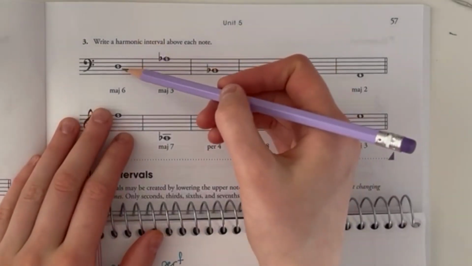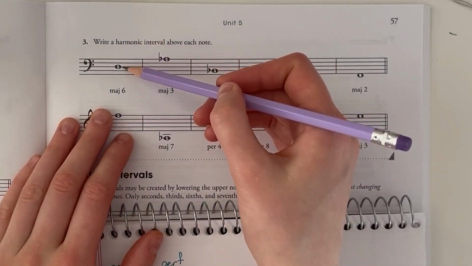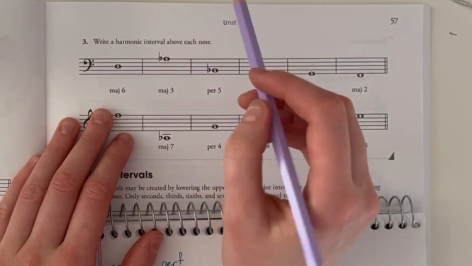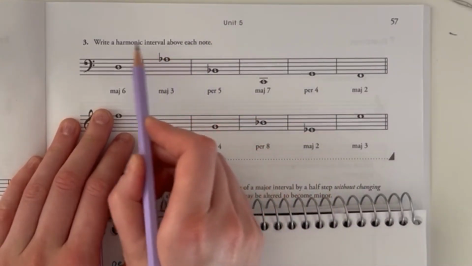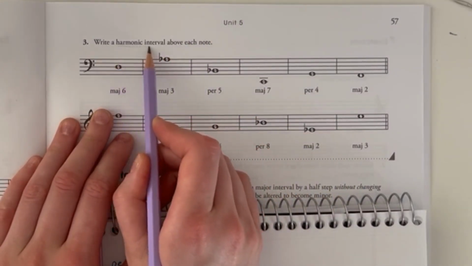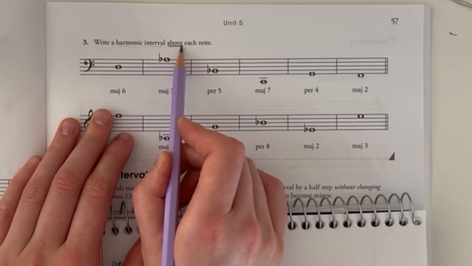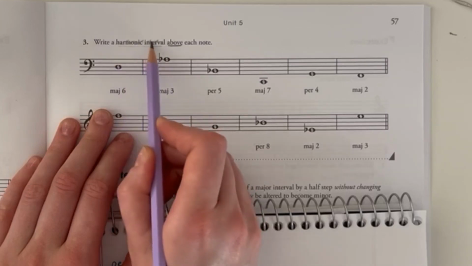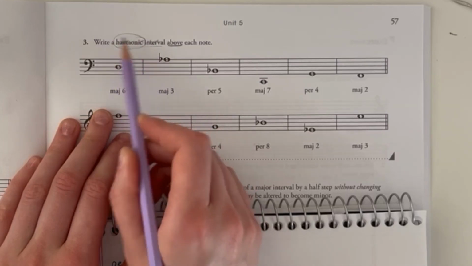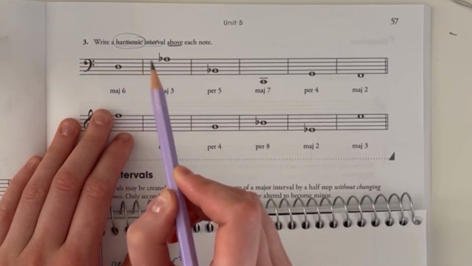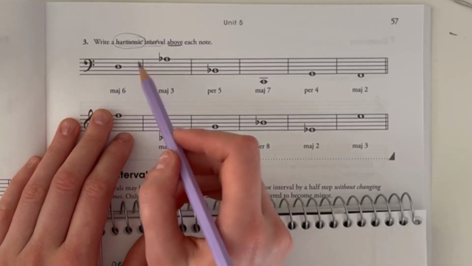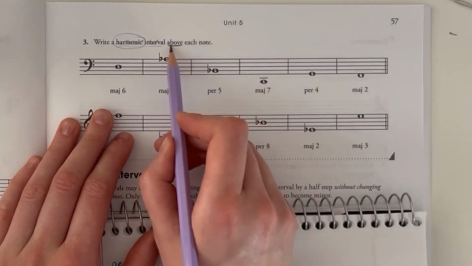So here they've given you one note to start with, and they're telling you to write a major sixth. Now, it's very important to read your instructions carefully. This one says a harmonic interval above. We're going to ignore this part for now. If you want to learn the difference between harmonic and melodic, I'll have a different video released in about 2 weeks, and you can check it out then. For now, we'll focus on the fact that we're writing this above.